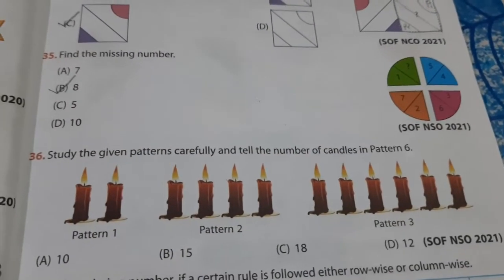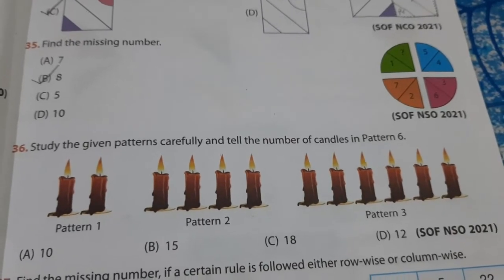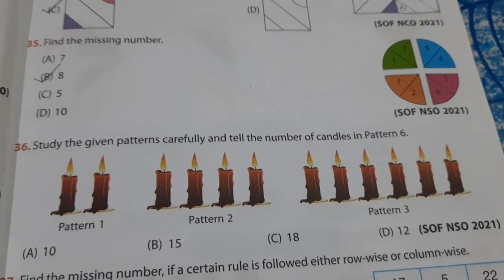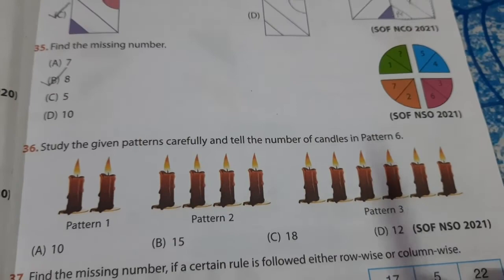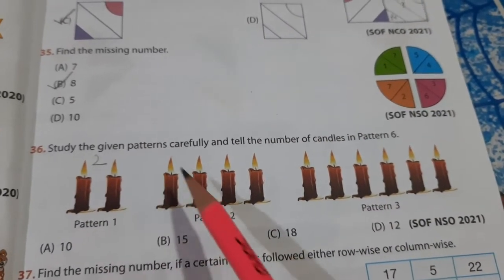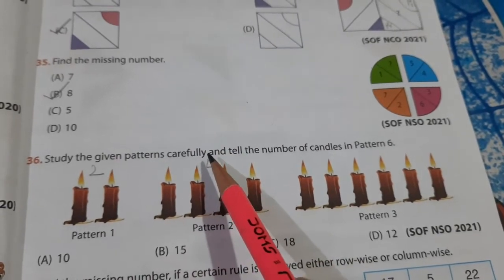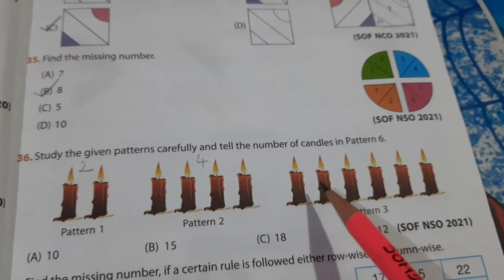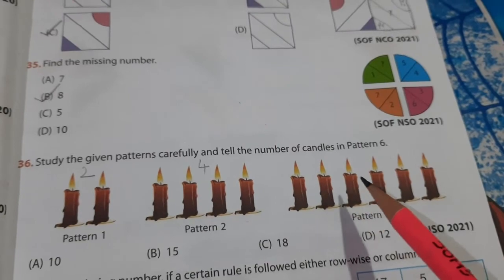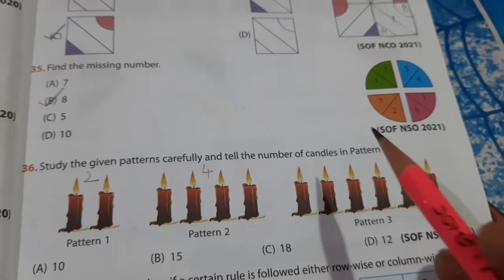The next one, study the given pattern carefully and tell the number of candles in pattern number 6. So pattern 1 has 2 candles, pattern 2 has 4. So jump is by 2 numbers. Let's see if you have the same thing over here. 1, 2, 3, 4, 5, 6. Yes.